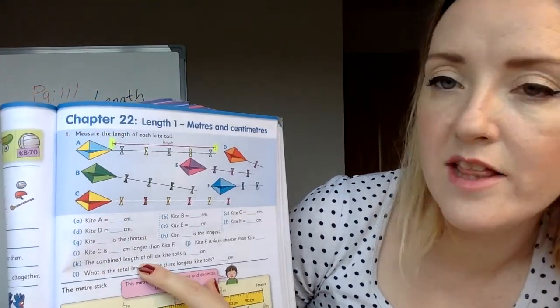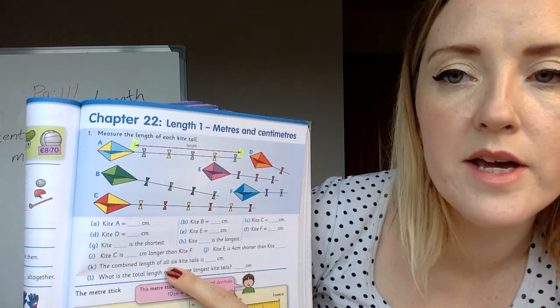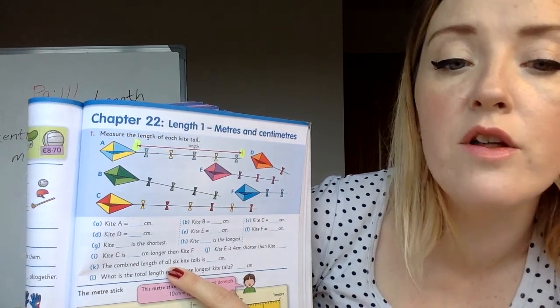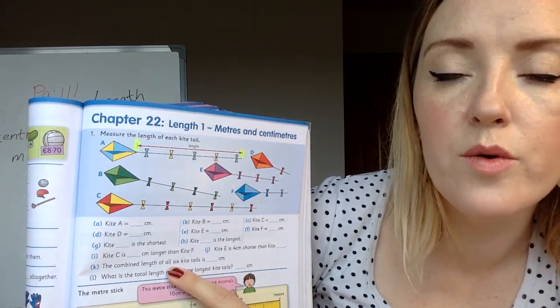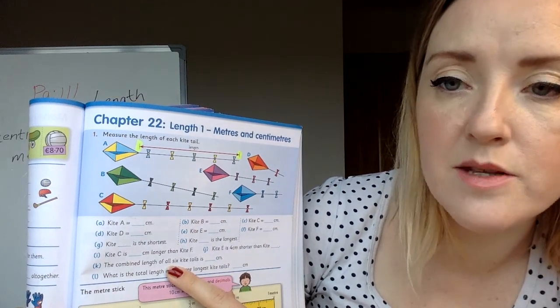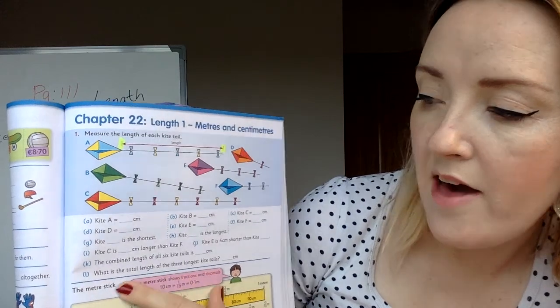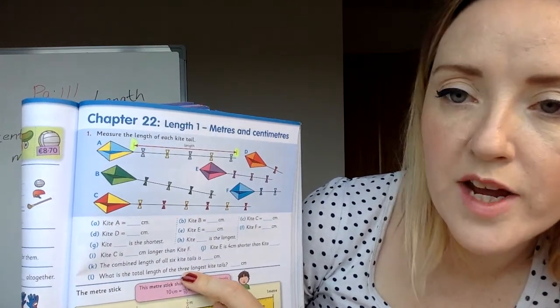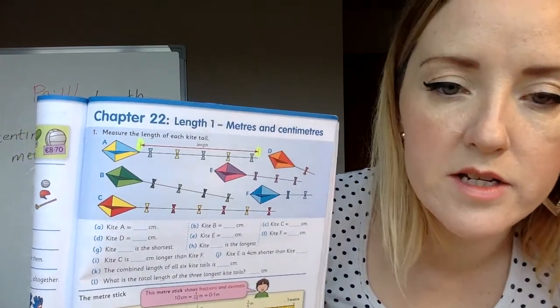The combined length of all the 6 kites. The combined length. So that means the length of all of them together, all the kite tails. What skill would I use for that? It'd be my addition, wouldn't it? I'd have to add them all together. Okay? And then what is the total length of the 3 longest kite tails?